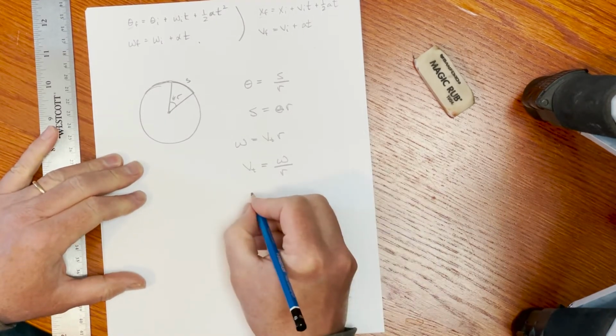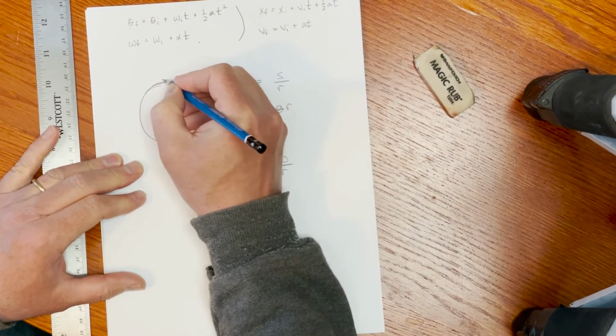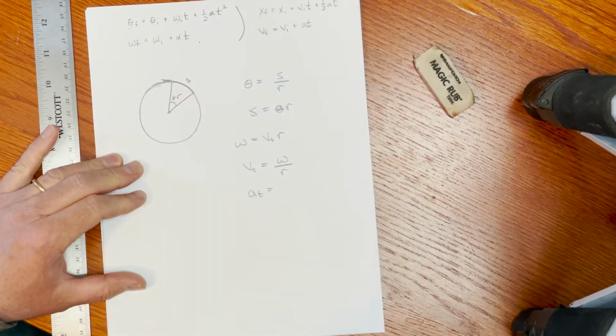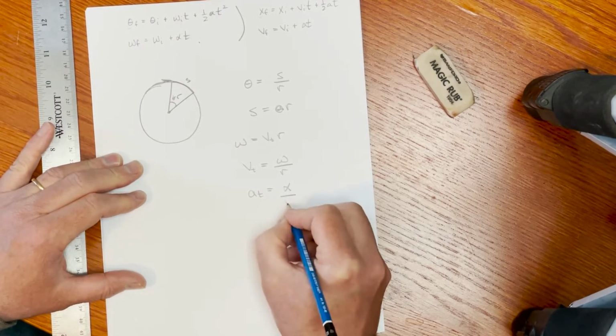And then you can do the same thing with the tangential acceleration. That's going to be the change in acceleration that's parallel or tangent to the disk there. That's just going to be equal to the angular acceleration times the distance r.